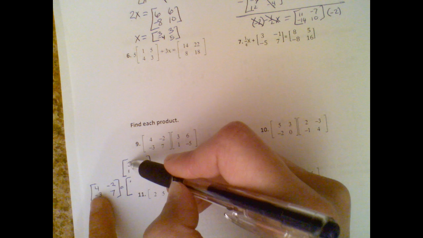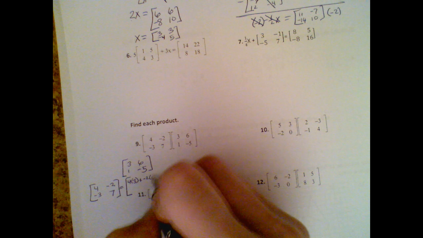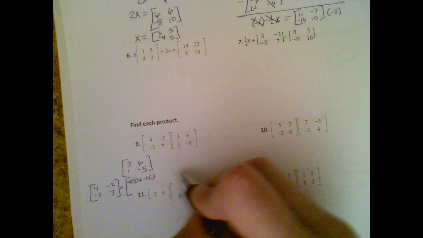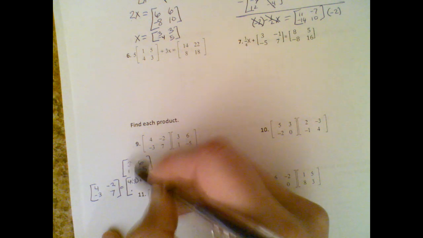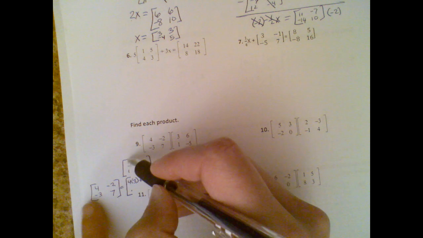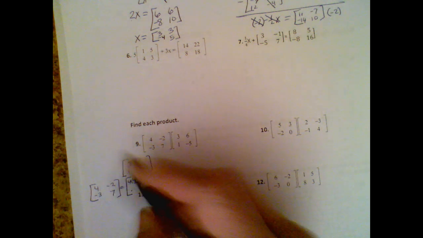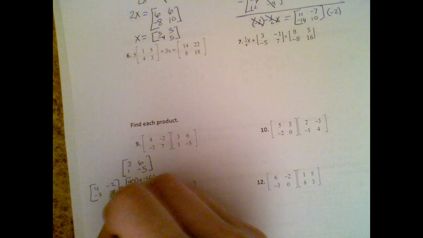And you're going to start from the outside, work your way inside. So you're going to take 4 times 3 plus negative 2 times 1. And you're going to take the sum of that. Okay? So then to get to this spot, we're going to take still this first column, but then this second row. So you'll notice how we have it set up, it'll just line up with one another. So 3 times negative 3 plus then 1 times 7.